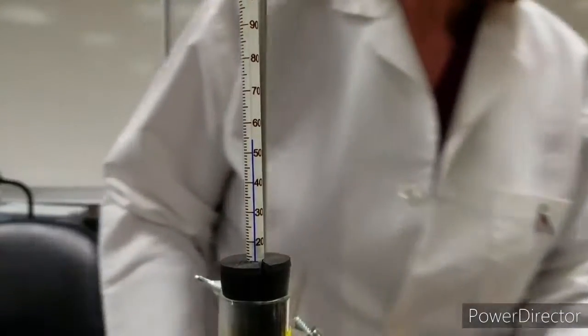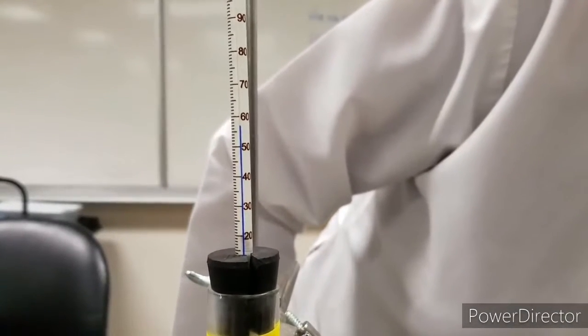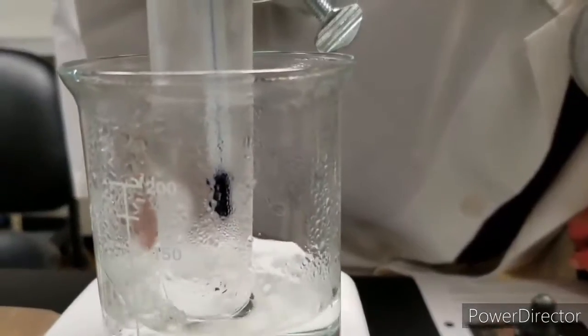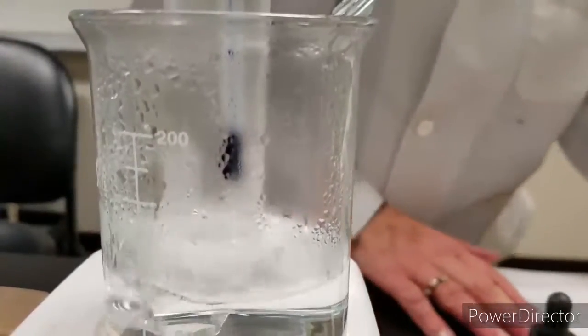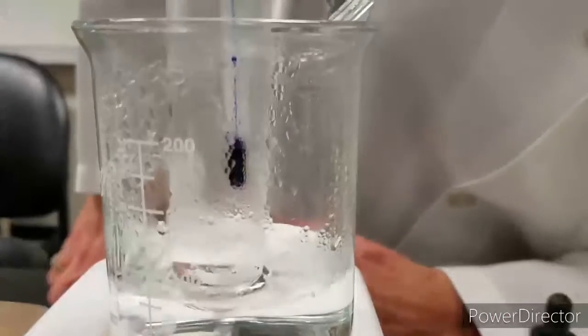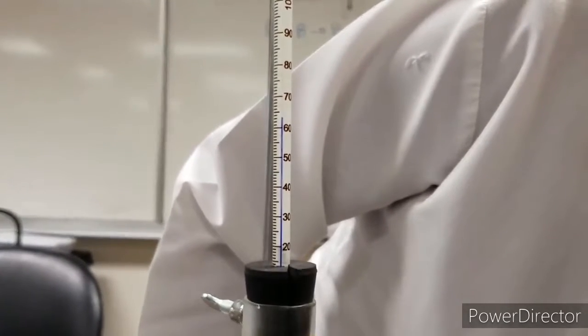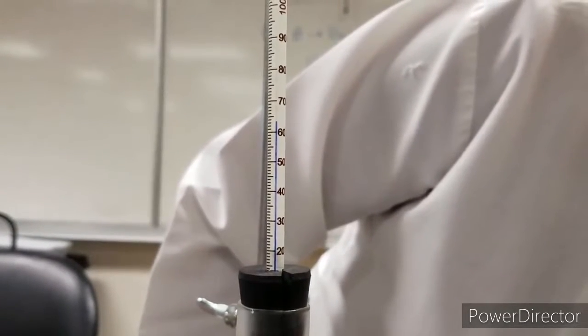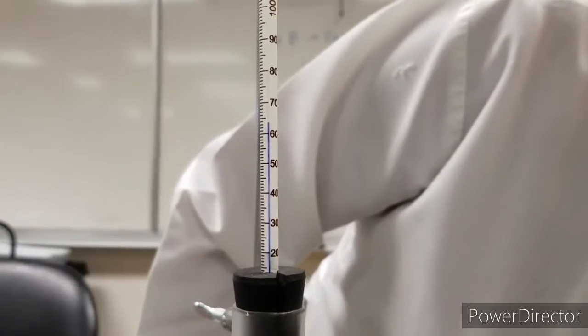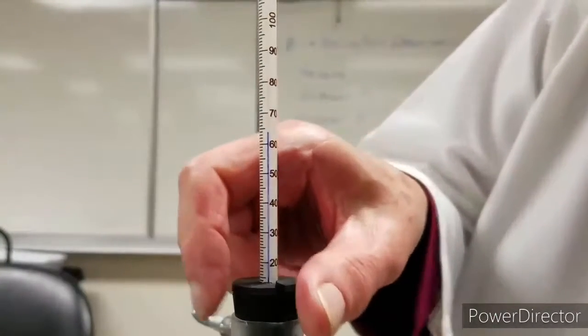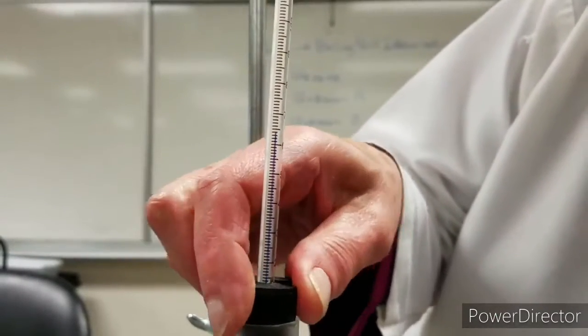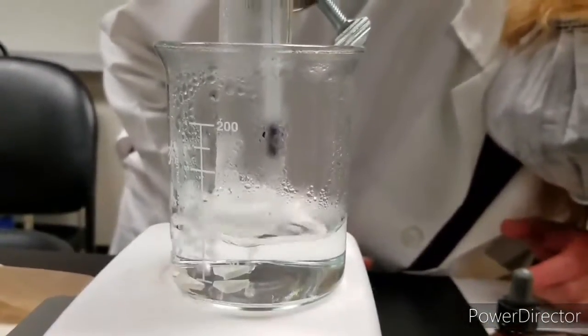Let's see. So the temperature is going up, and I'm noticing that the liquid is beginning to boil. And the temperature is reaching above 60 degrees Celsius to about 64 degrees. Let's wait another minute or so.